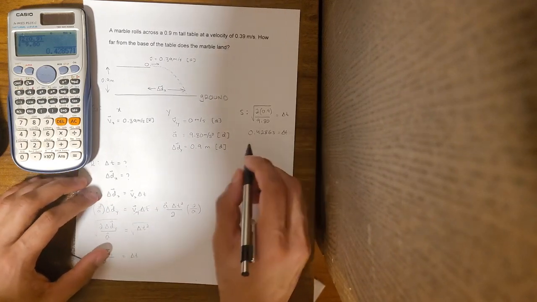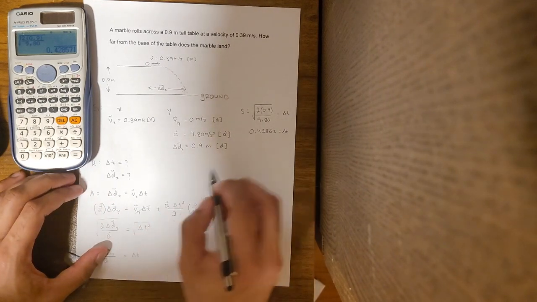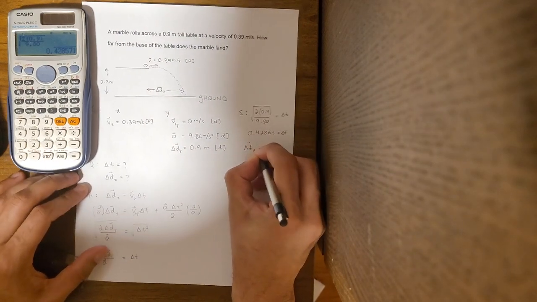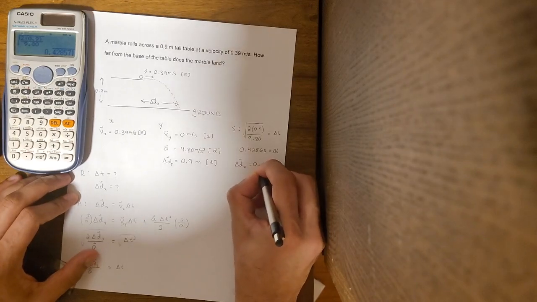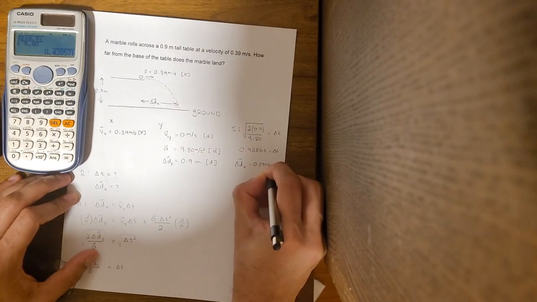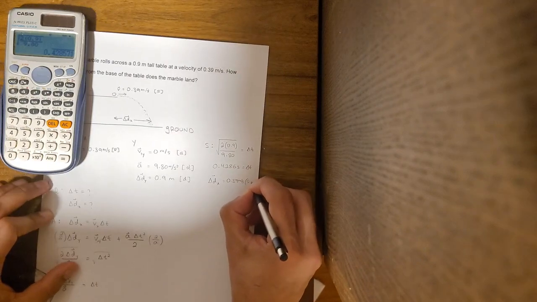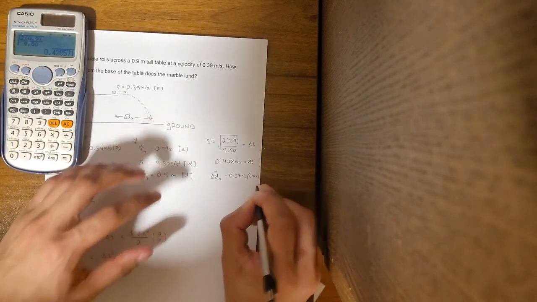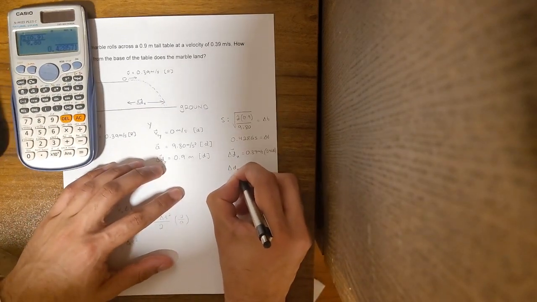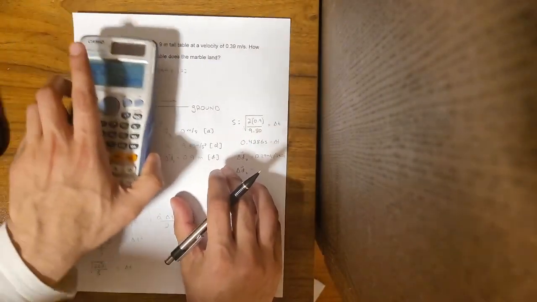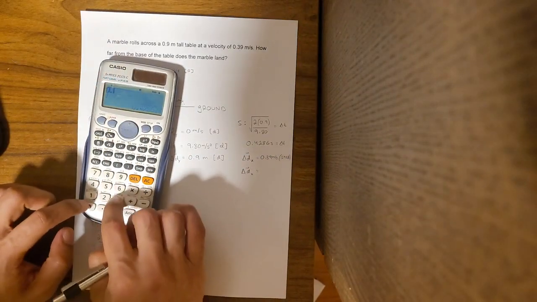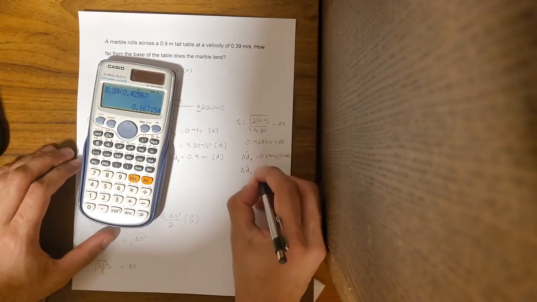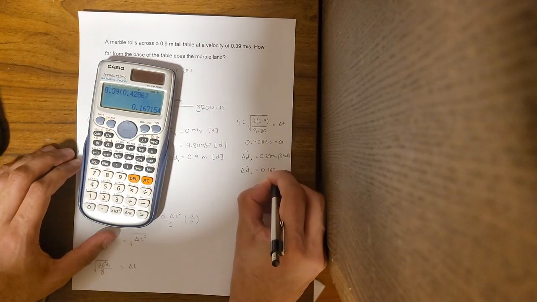So we can substitute this time into this equation. So displacement x equals velocity in the x, which we know, 0.39 meters per second, times the time, 0.4286. We solve for displacement x. Let's see what we get here. 0.39 times 0.4286. I get 0.1672 meters.